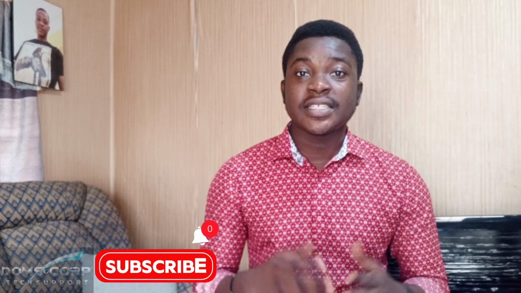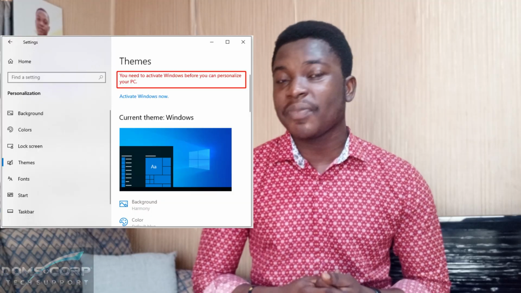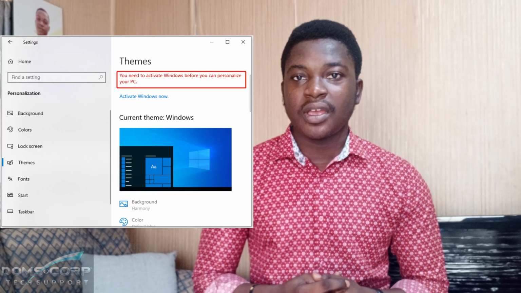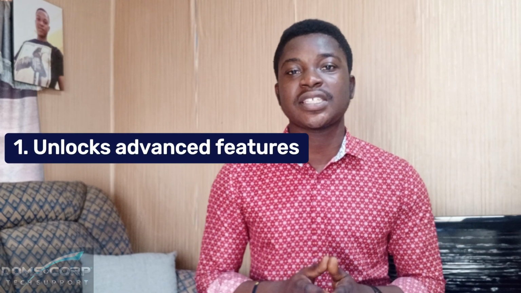Using the activated versions of products is actually important. Let's use Microsoft Windows as an example. Some options in Windows settings may be deactivated if you don't activate your Windows. And for Microsoft Office, you wouldn't be able to use some features. So using the activated versions of programs unlocks all the features that are in that product.